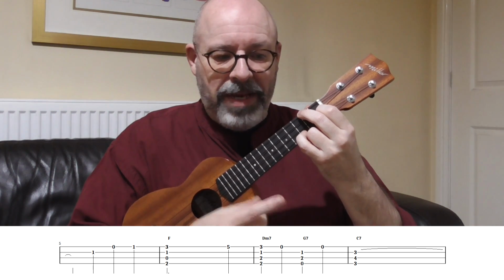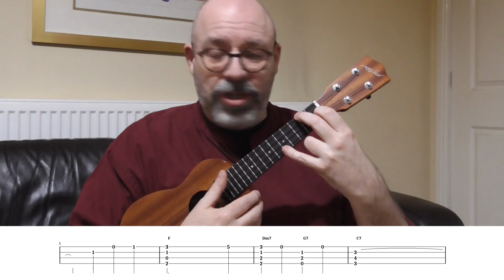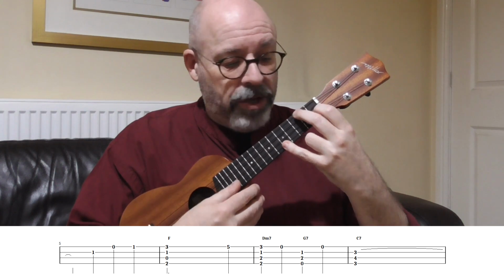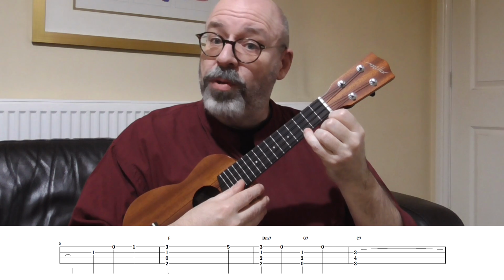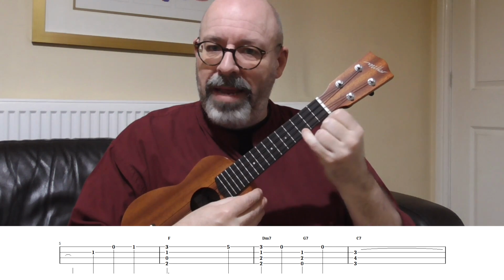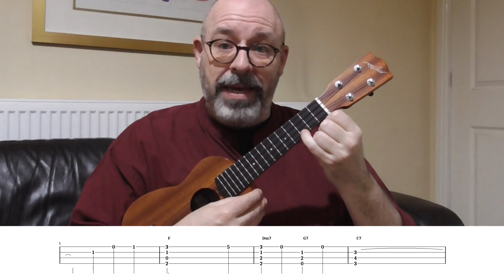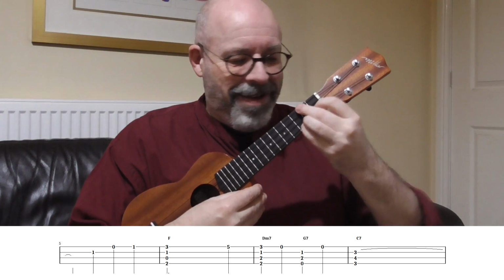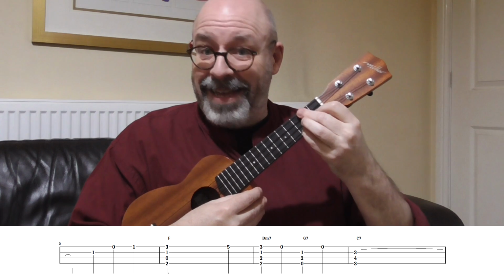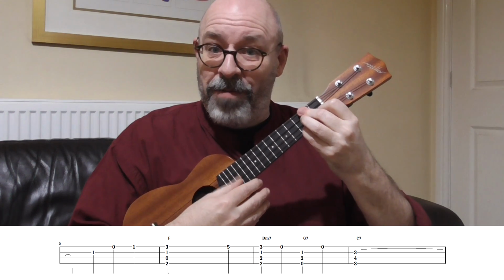Okay, the next note is up at the 5th fret, and again we could either stretch or we could just play that note on its own and let go of the F chord. Then we go to a D minor 7 chord, and we need the 3rd fret of our A string as the melody note, and that's fine because when we play a D minor 7 chord down here in our sort of first position, that's exactly the note we already have, 2, 2, 1, 3.